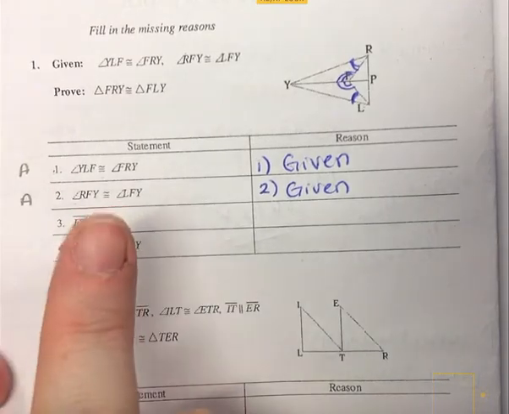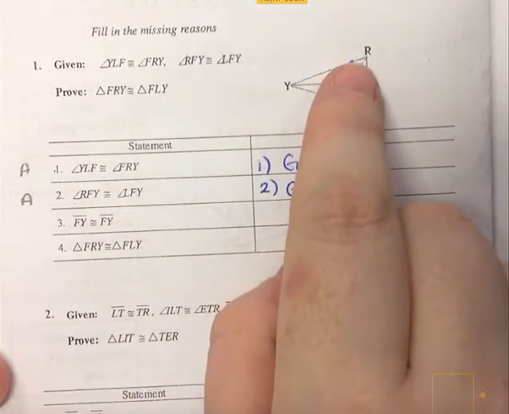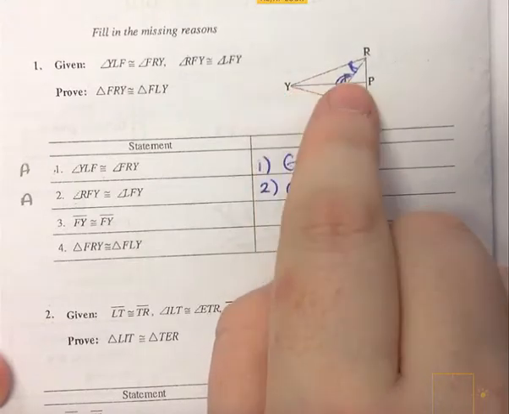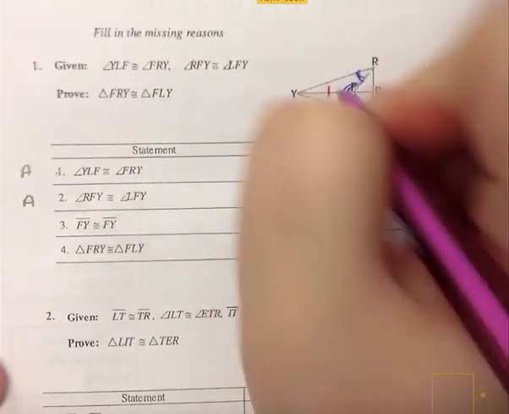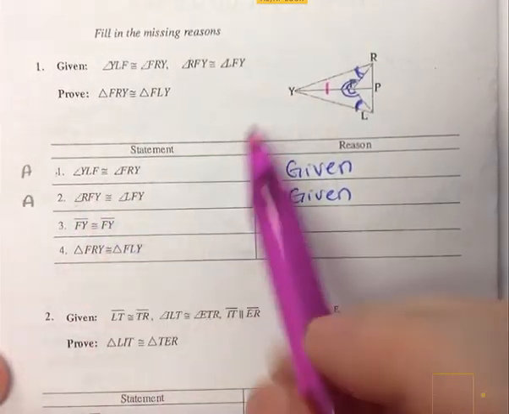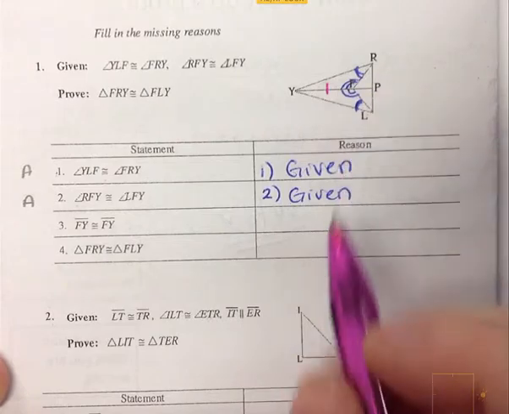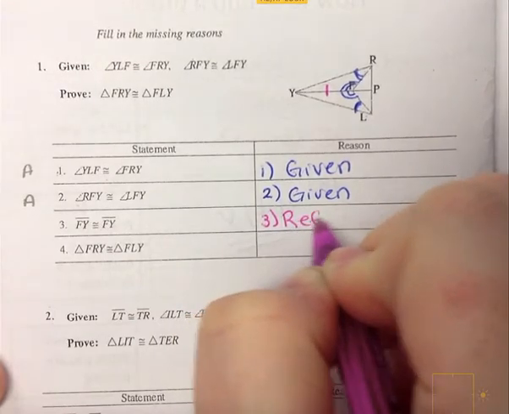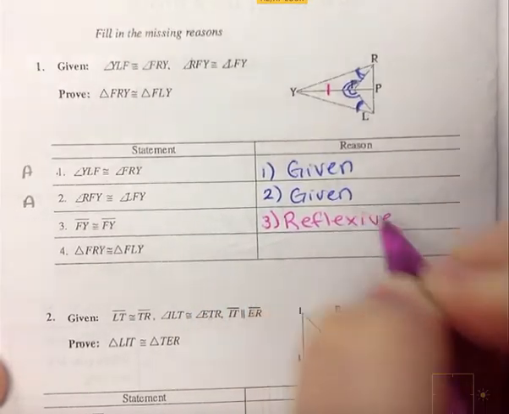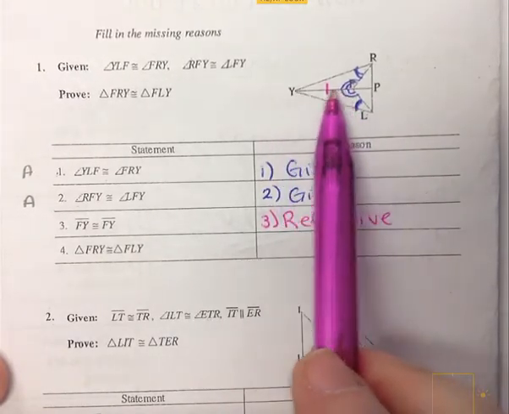I need one more piece of congruency. Because of the step proof, it already tells us what is congruent. It says that segment FY is congruent to segment FY. That means we can mark that. We can mark it with a tick because it's a segment. Now the reason that these two segments are congruent to each other or to itself is called the reflexive property. So reason 3 would be reflexive. It is a property, which is why we're allowed to use it. Reflexive. It means that they are congruent to itself.